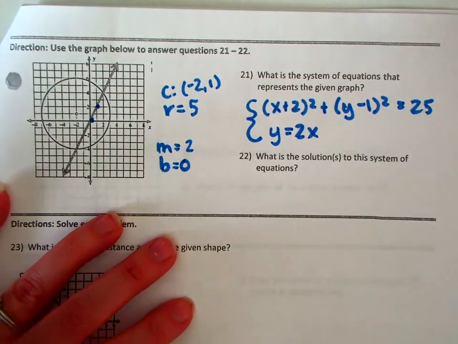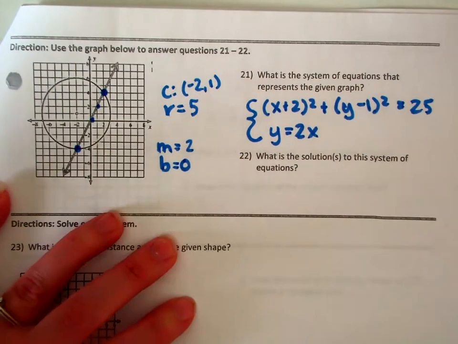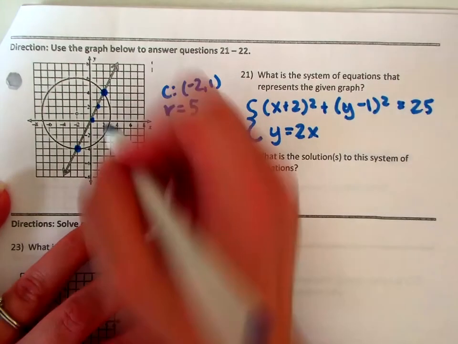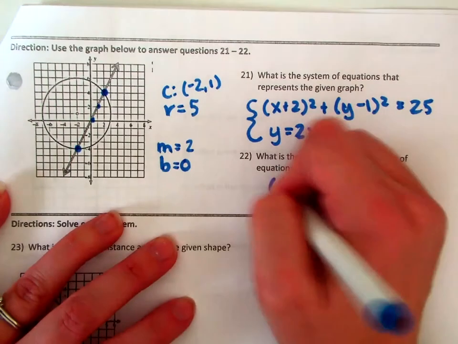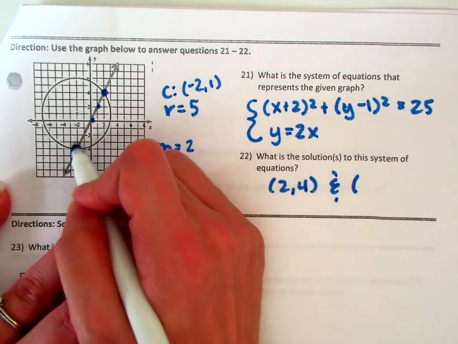So the solution to this system of equations is going to be where they cross and they both have the same point in common. So here I can see it's at 2, 4, but there's another solution. We also want to state this one here at -2, -4.